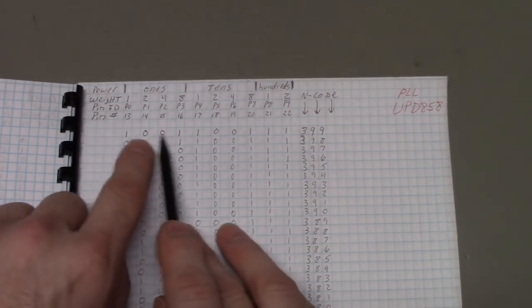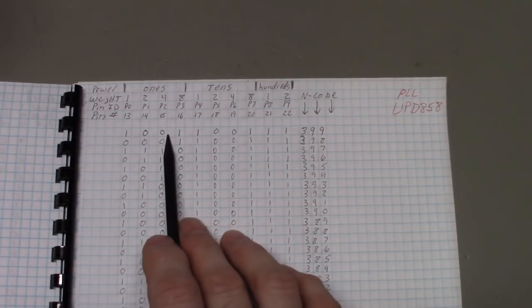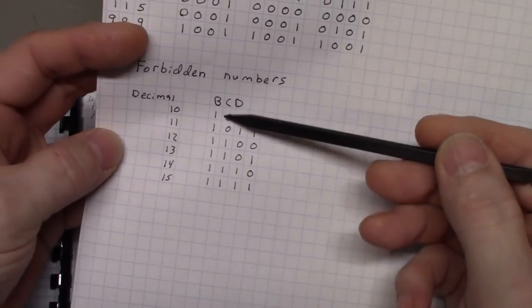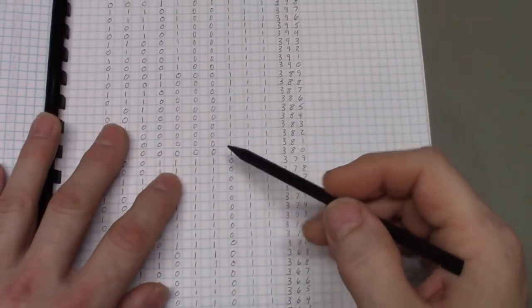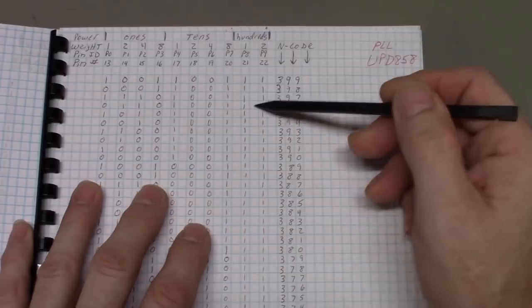Remember, that can't go up above that. That's the largest number you'll see written in binary in each of these weight columns, because anything higher than that is our forbidden numbers.